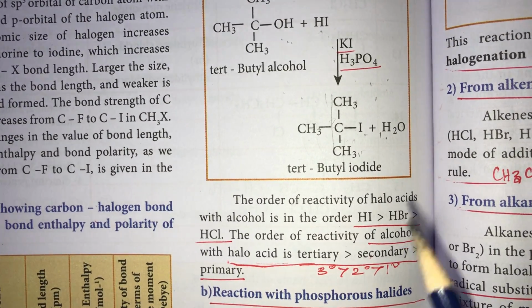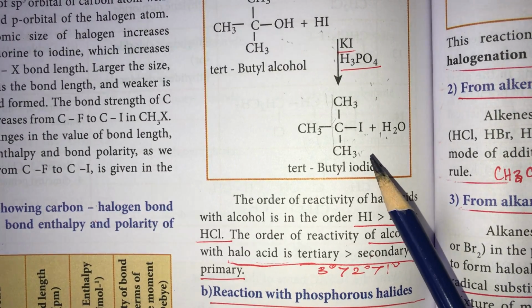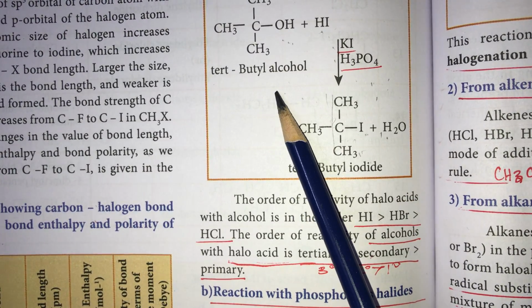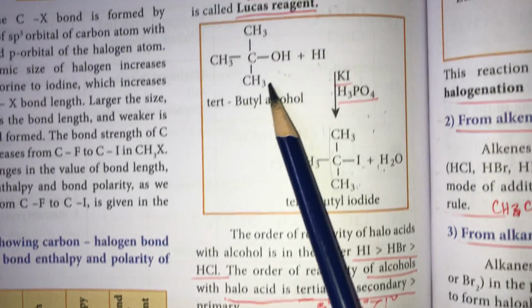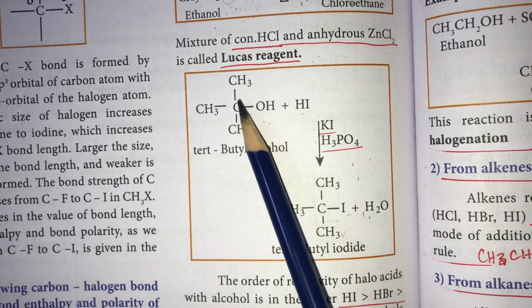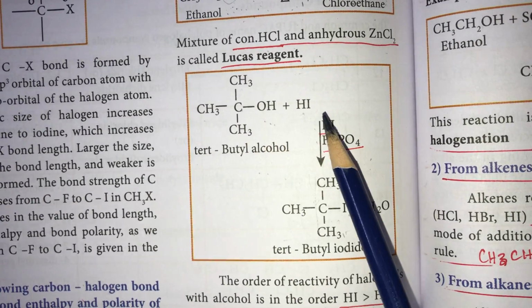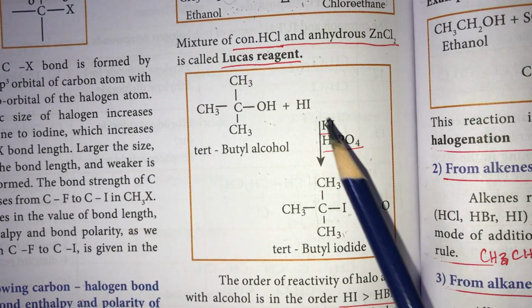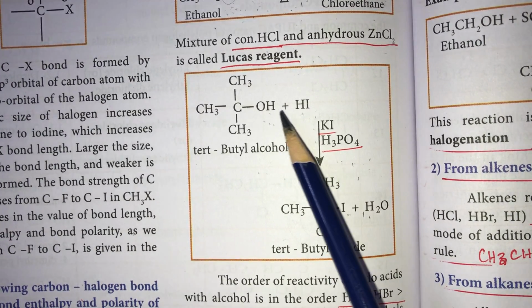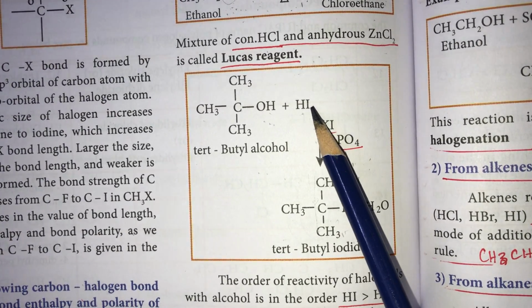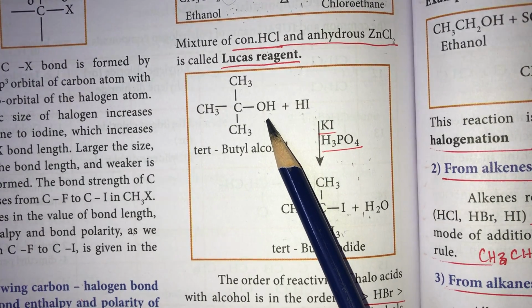The second method of preparation of alkyl halide or haloalkanes is from tertiary butyl alcohol, or 3-degree alcohol, or 2-methyl-2-propanol. Tertiary butyl alcohol on treatment with hydrogen iodide in the presence of potassium iodide and orthophosphoric acid: H and OH react and are removed as H2O, and in place of OH, iodine gets substituted.